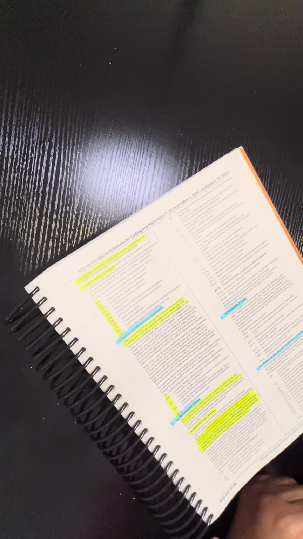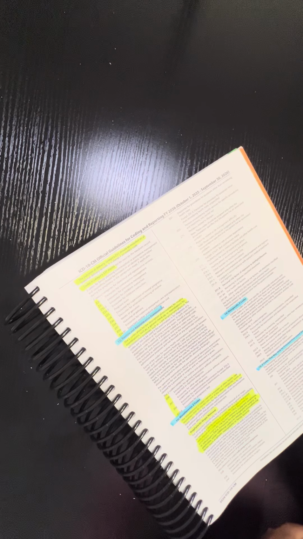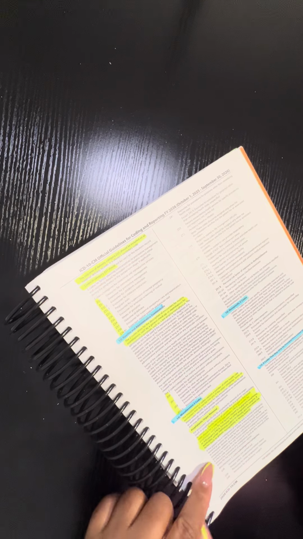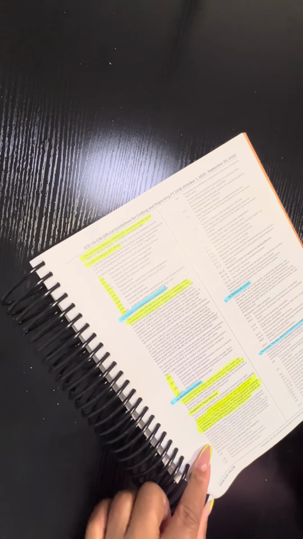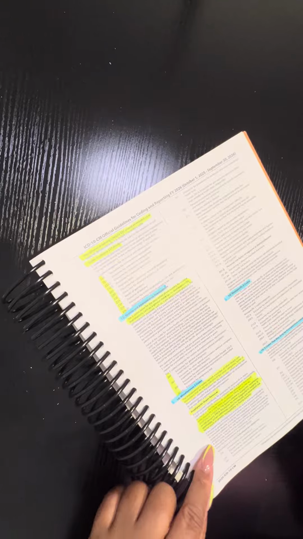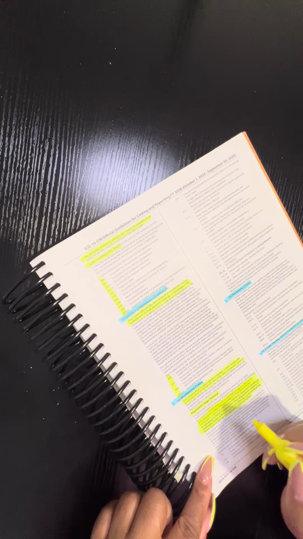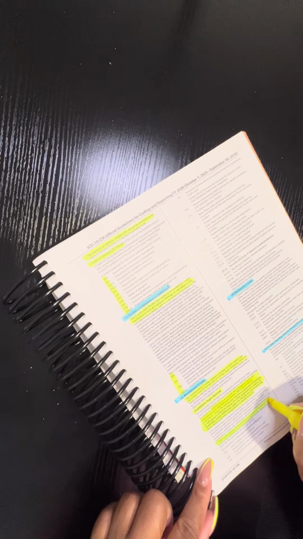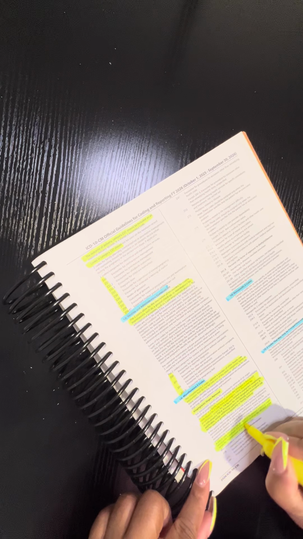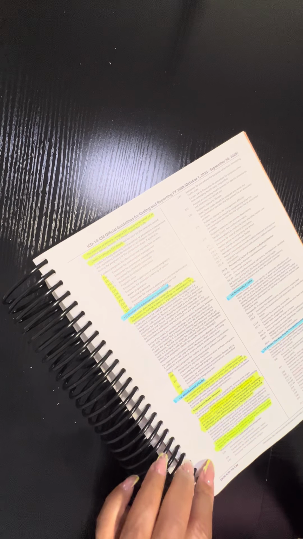Yep. And then right here, it says a Z40.0 code, and code that and highlight that all the way up to the end. There you go.